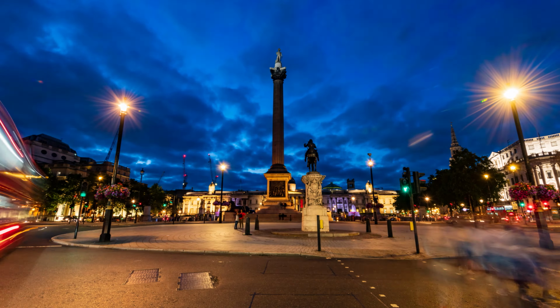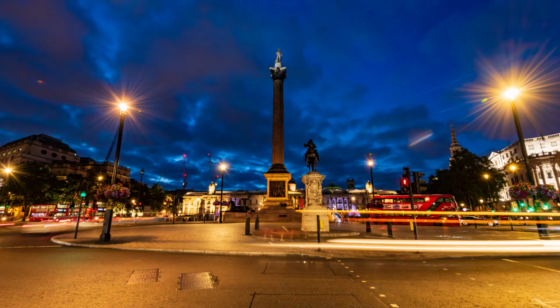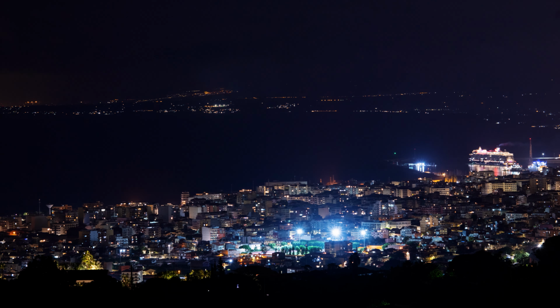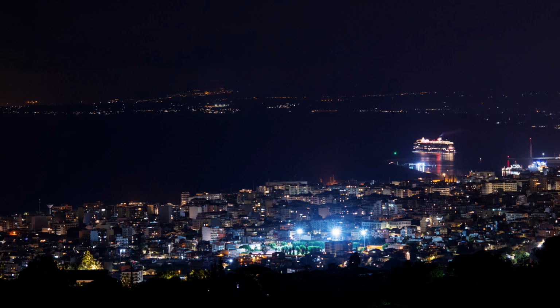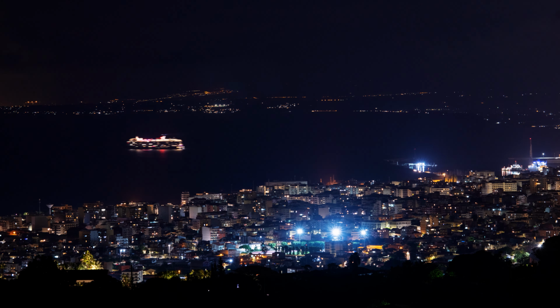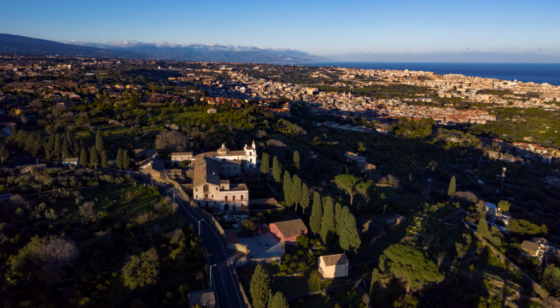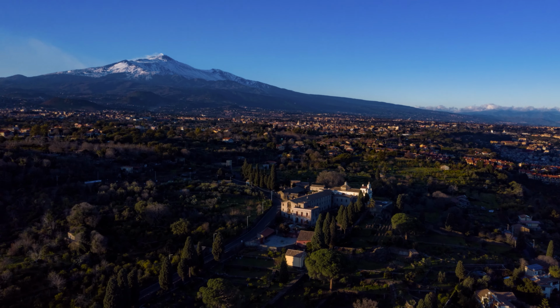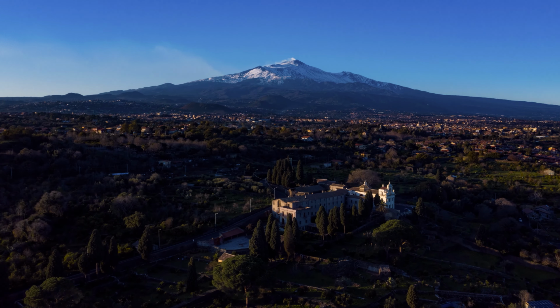There is often some confusion about the two terms, so let me explain the difference. In time-lapses, the photos are taken with a static point of view, which in most cases is a camera placed on a sturdy tripod to minimize any unwanted shake. A hyperlapse is exactly the same thing, but in this case the point of view will be in motion.